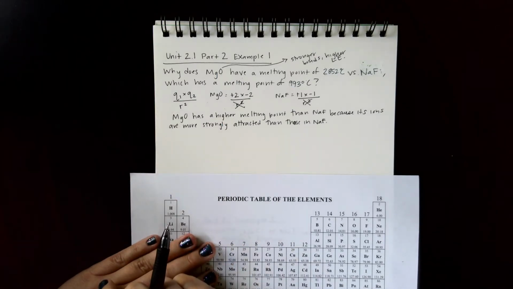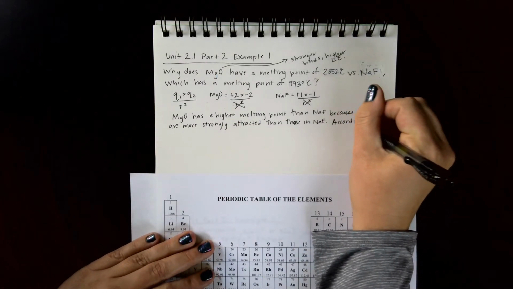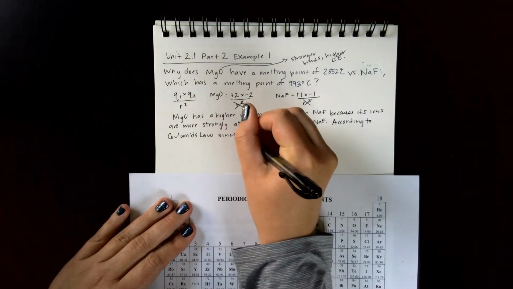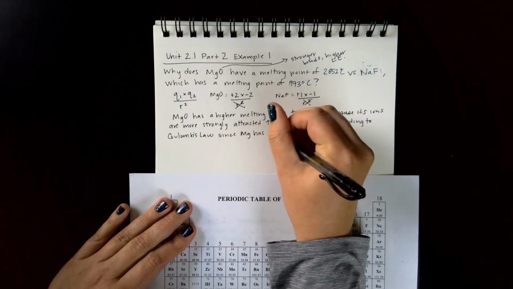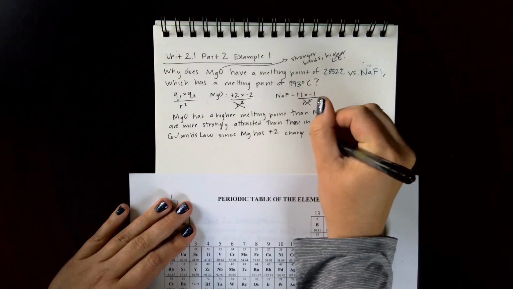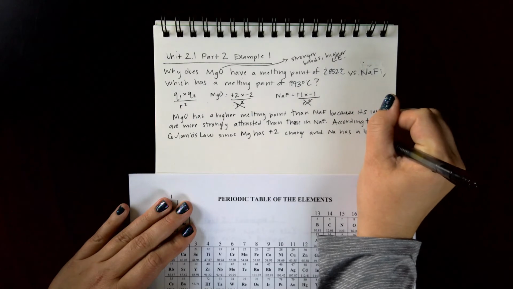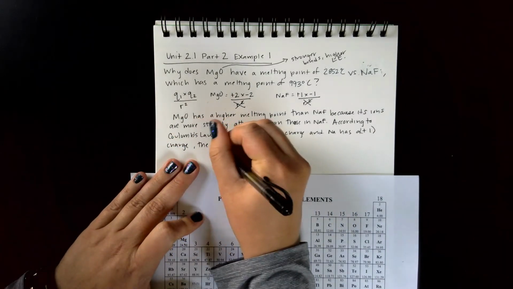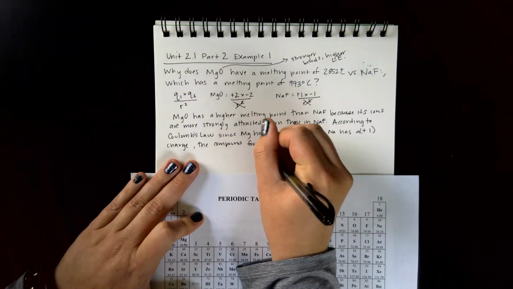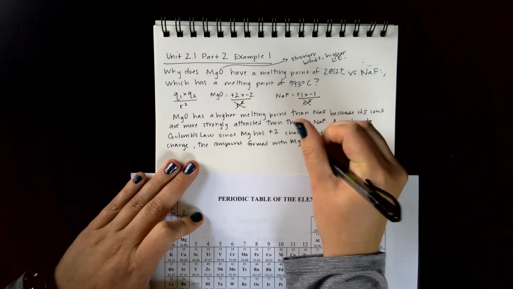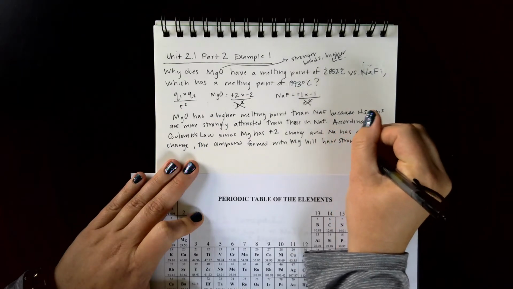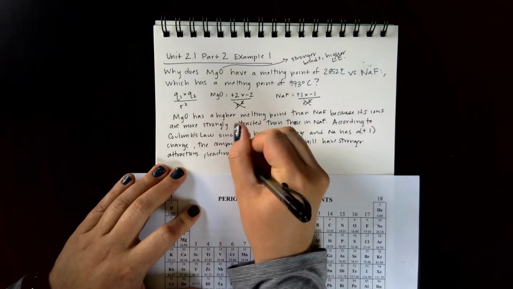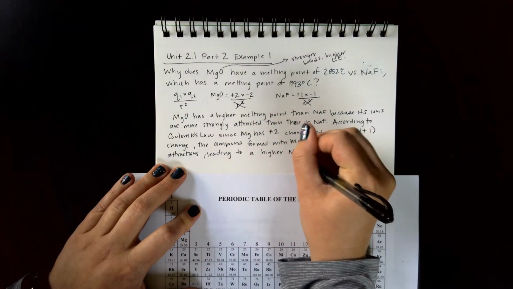Now, the College Board really likes it when we talk about Coulomb's law in our problems. So I'm going to say, according to Coulomb's law, since Mg has a +2 charge and Na has a +1 charge, I'm going to put that in parentheses just because it's kind of hard to see, the compound formed with Mg will have stronger attractions, leading to a higher melting point. I'm just going to put MP for melting point there.